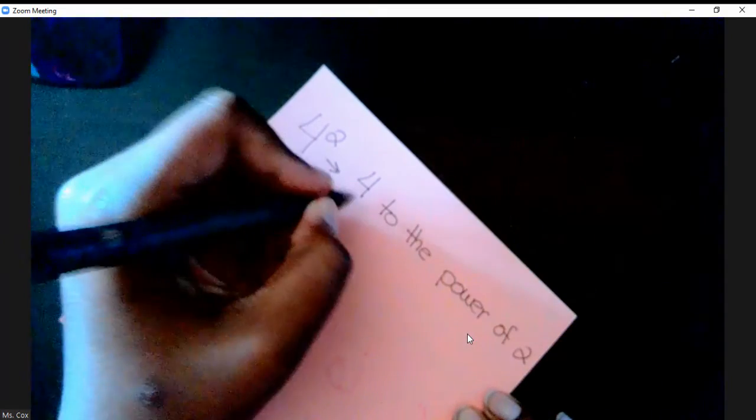Another key point I just thought about that I forgot to mention in the beginning. So when you are reading exponents, if I have 4 with the 2 as my power, there's a couple different ways I can read this. This can be read as 4 to the power of 2. So I start with my base and I end with my power.